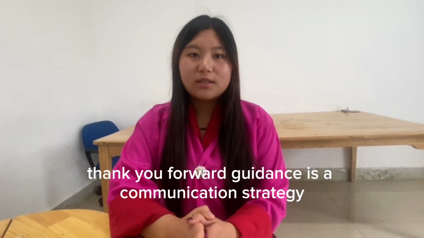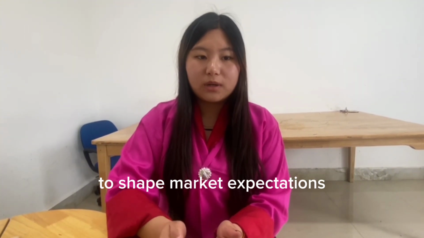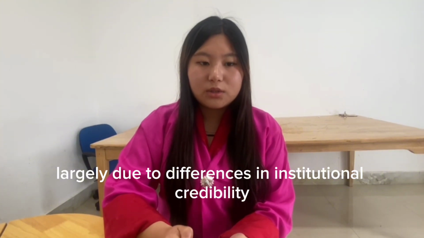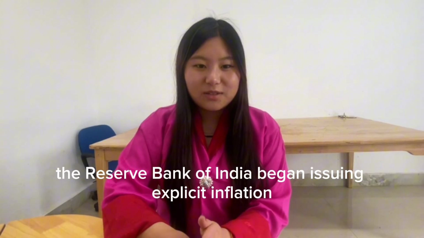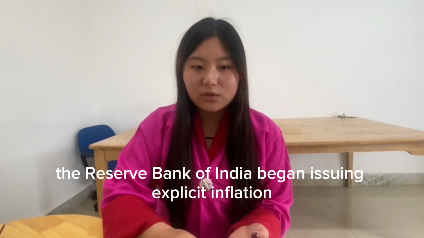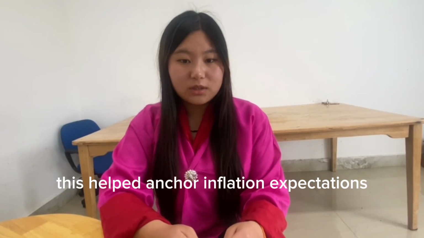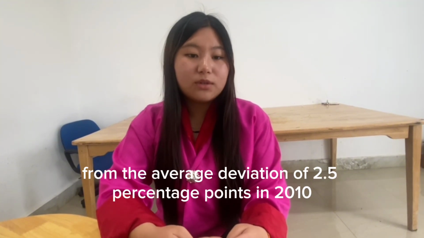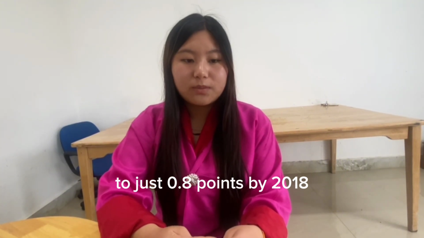Thank you. Forward guidance is a communication strategy where central banks signal their future policy intentions to shape market expectations and reduce uncertainty. Its effectiveness in emerging markets has been mixed, largely due to differences in institutional credibility, economic volatility, and external vulnerabilities. For instance, the Reserve Bank of India began issuing explicit inflation forecasts and policy guidance in the early 2010s. This helped anchor inflation expectations, as seen in the narrowing gap between RBI's forecast and the actual inflation rate, from an average deviation of 2.5 percentage points in 2010 to just 0.8 points by 2018.